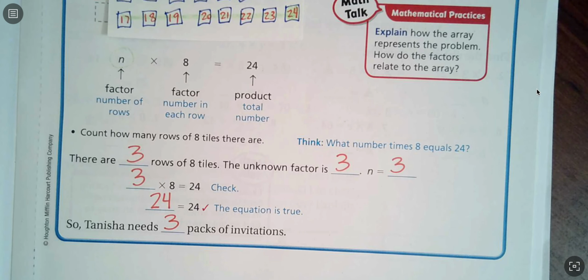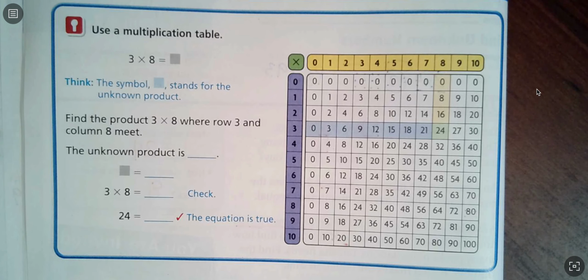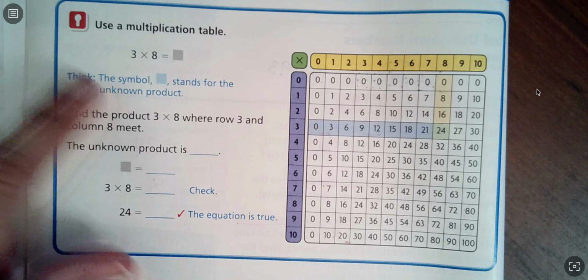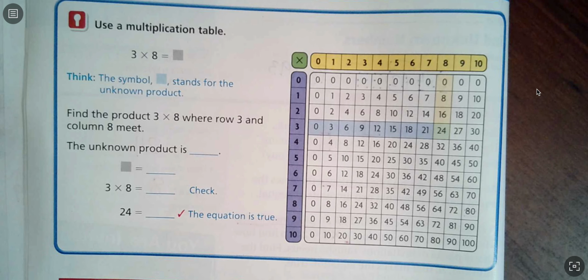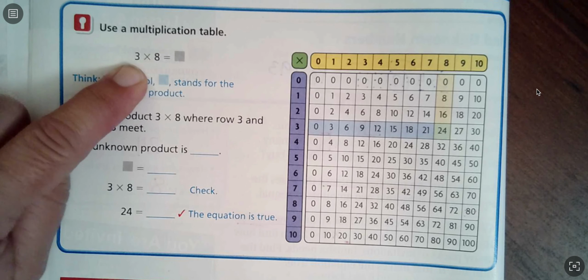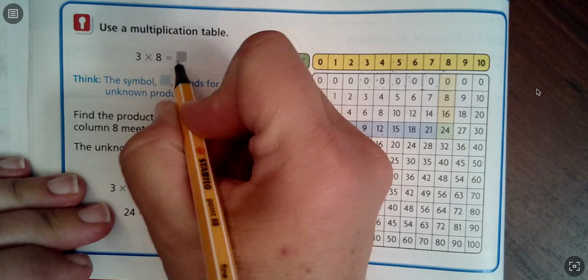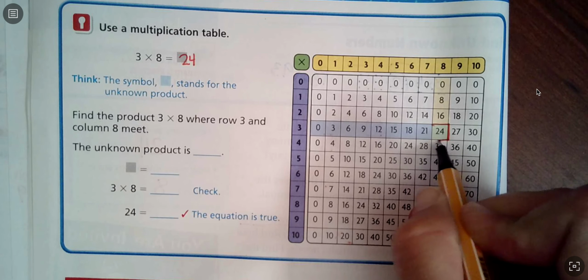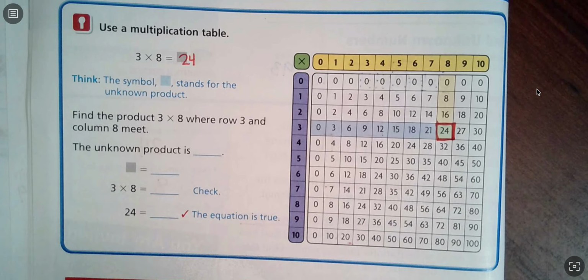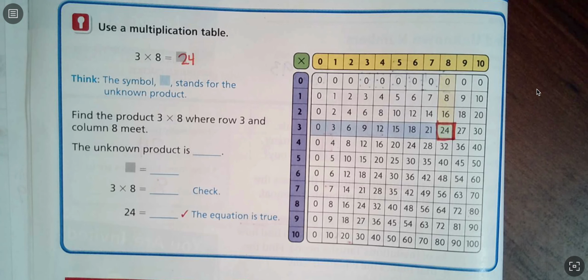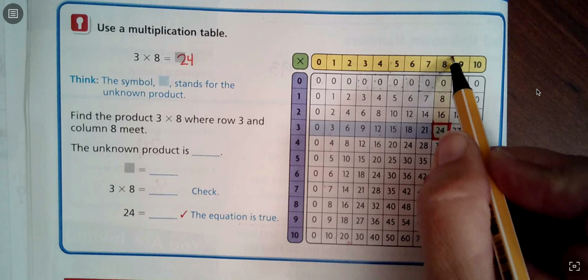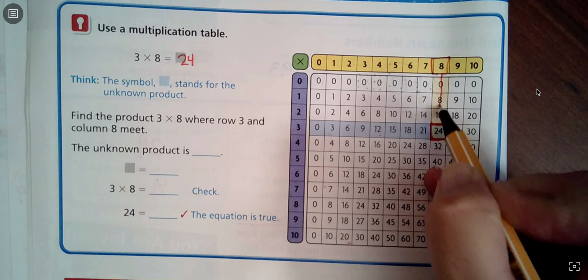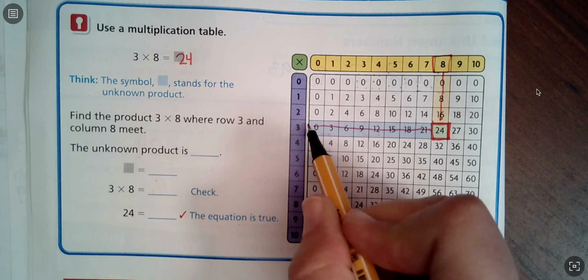Okay, so there is another way we could check this. If we go onto the back, flip to page 194, we're going to check it using a multiplication table. Now, I'm going to show you how we find it using the numbers we know. I feel like they did this a little backwards because we were trying to find how many packages. We know there are 24 people coming to the party. We need 24 invitations. So on the multiplication chart, we need to find 24, and we know we're counting by 8s because there's a package of 8. So we know coming down, we are going to find the unknown factor here.